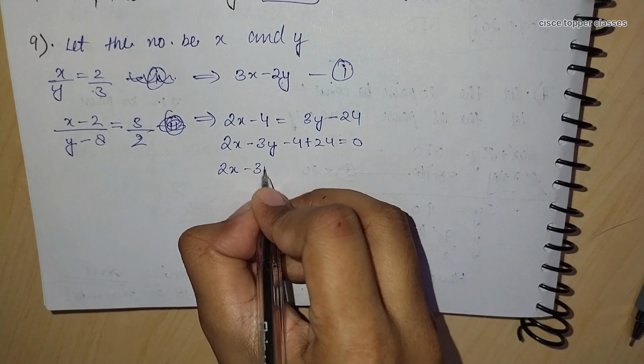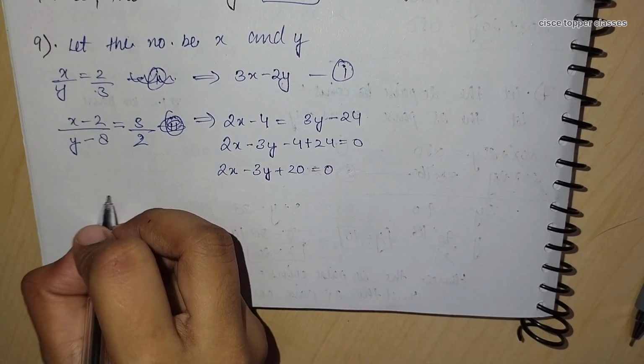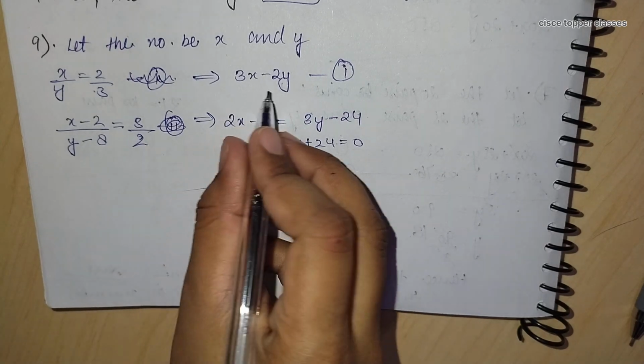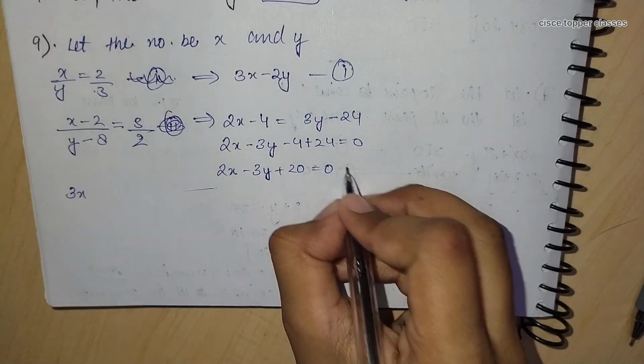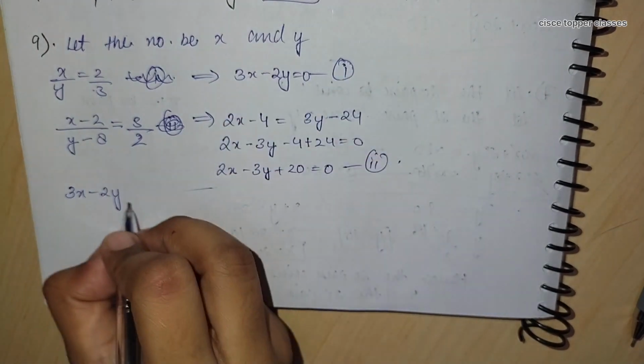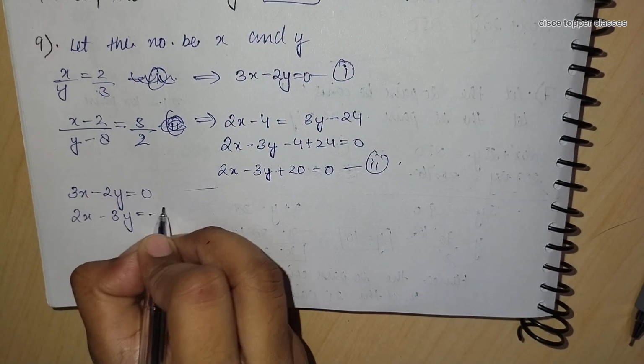So 2x minus 3y plus 20 equal to 0. Now on solving, we take 3x minus 2y equal to 0 as the first equation and 2x minus 3y equal to minus 20 as the second equation.